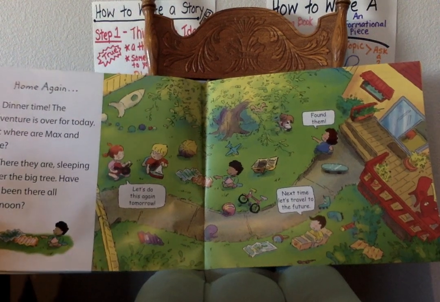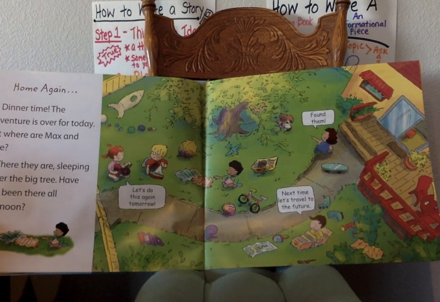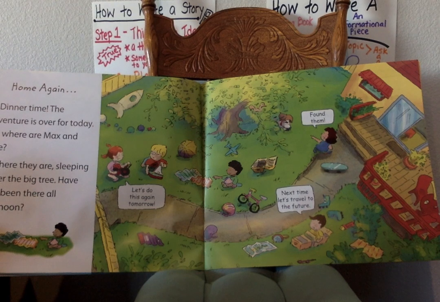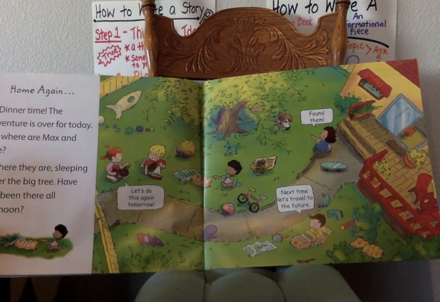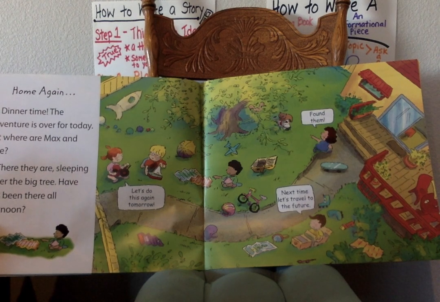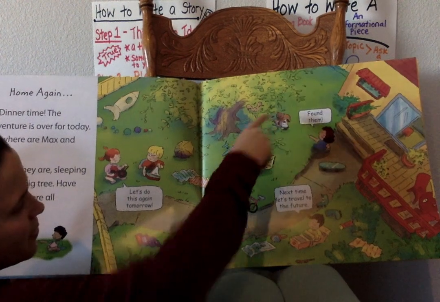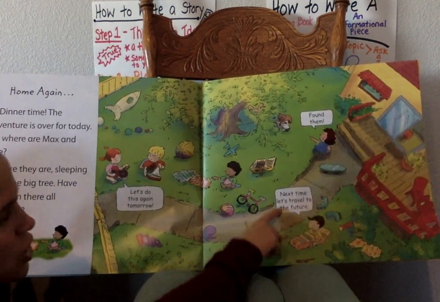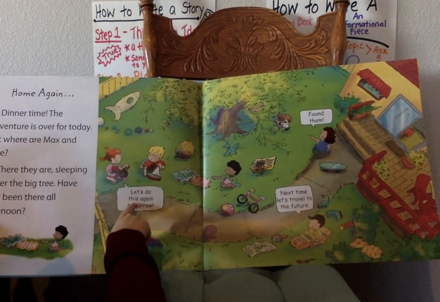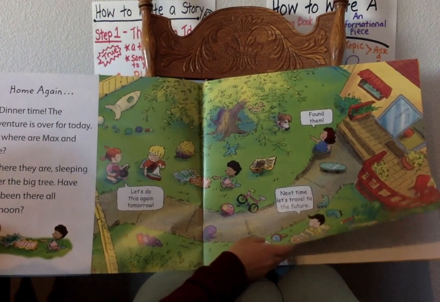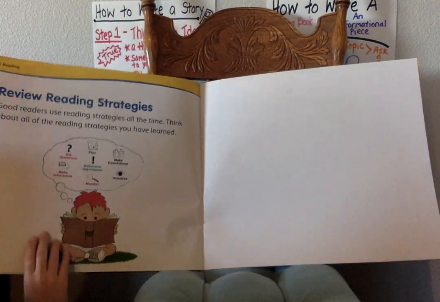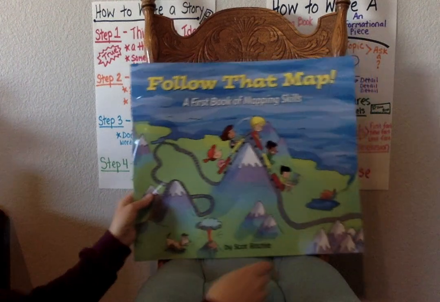Home again. Dinner time. The adventure is over for today. But where are Max and Ollie? There they are, sleeping under the big tree. Have they been there all afternoon? Let's do this again tomorrow. The end.